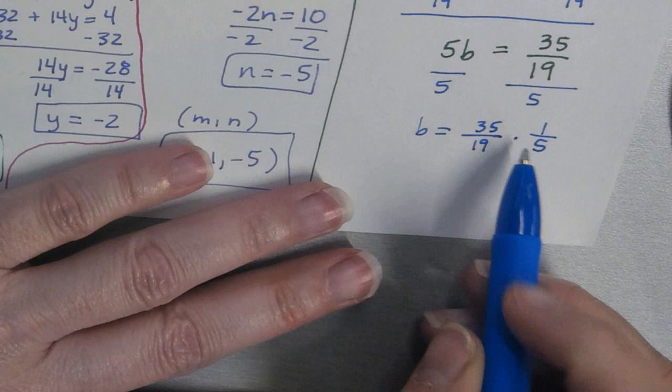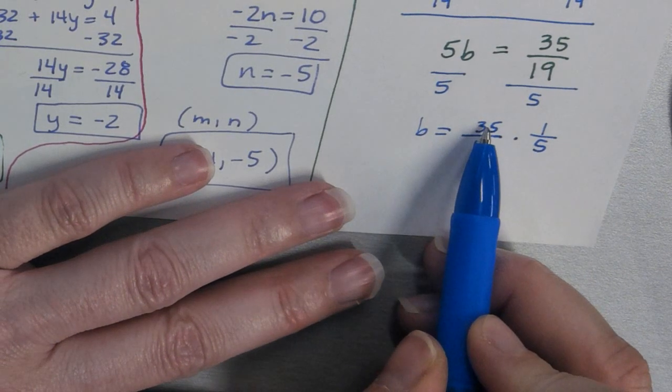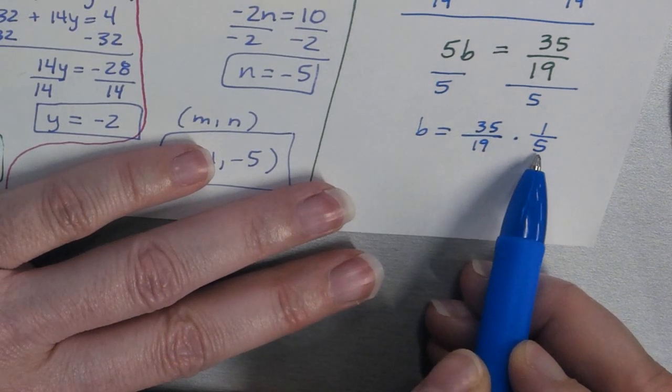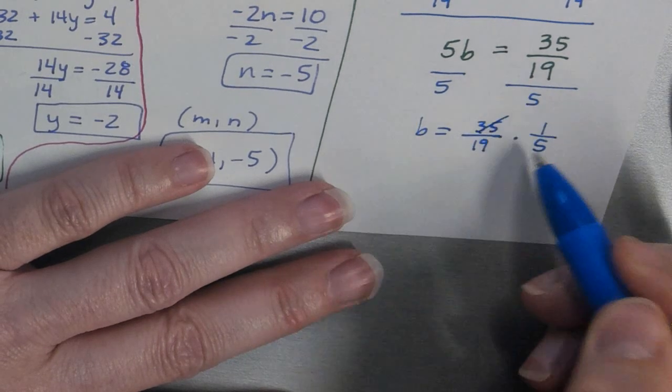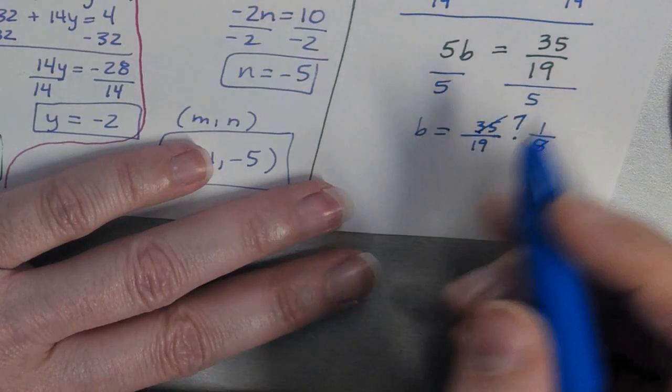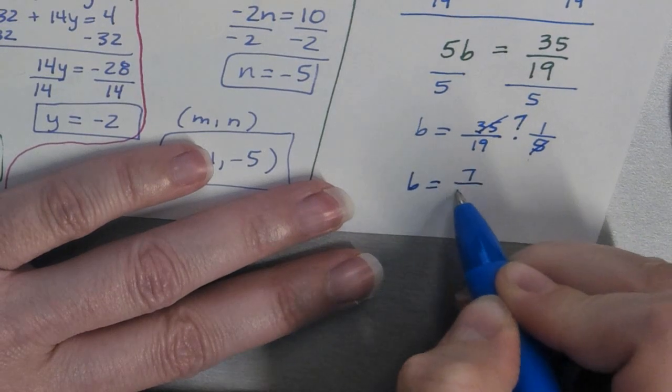But look, here's a little shortcut. See how you have 35 on top and 5 on the bottom? What's 35 divided by 5? 7. Okay, so 7 over 19.